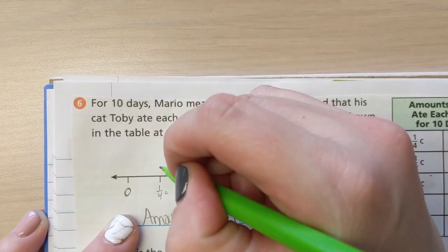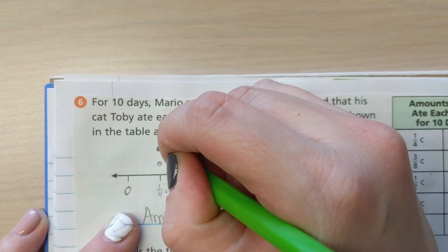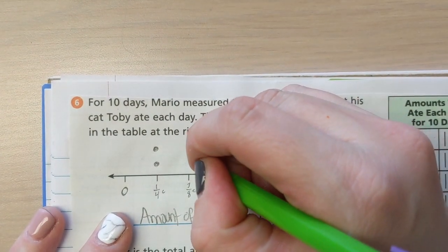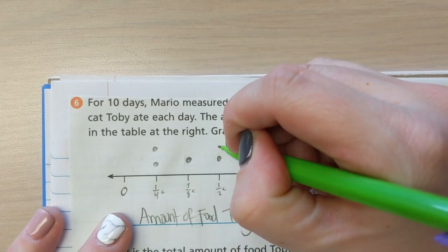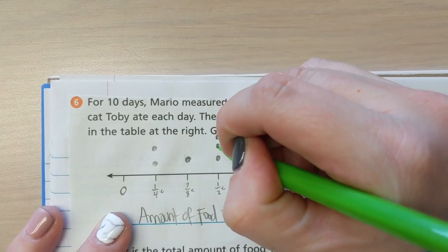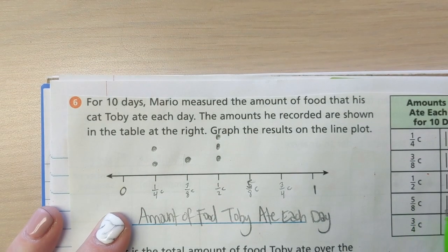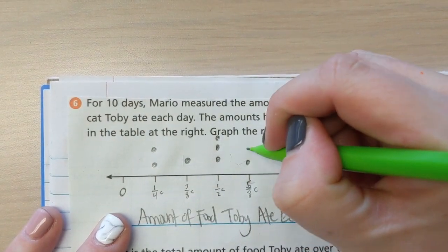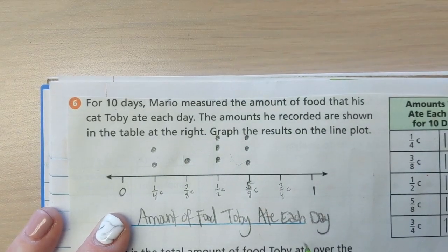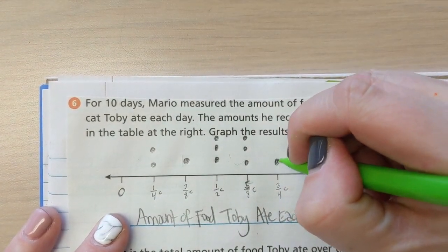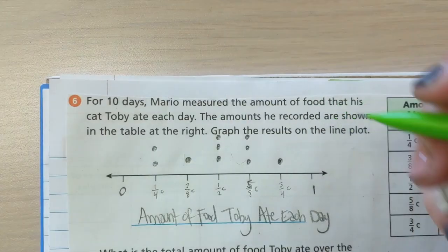How many had a fourth? 2. 1, 2. And we're going to just go quick. 1/2 had 3. Oops, sorry about that. 5/8 also had 3. Should have started that one lower. 3/4 has 1. Okay, now we're going to answer the questions.